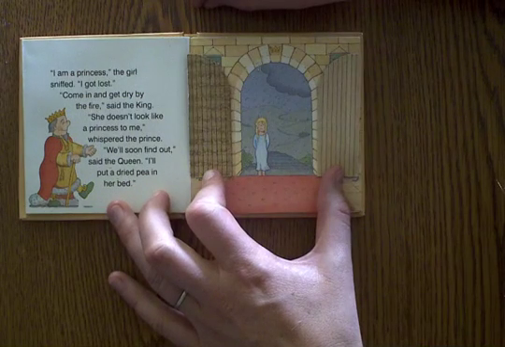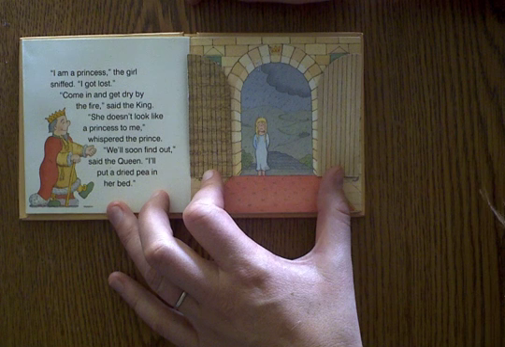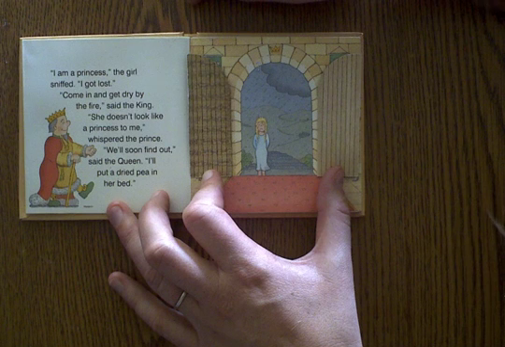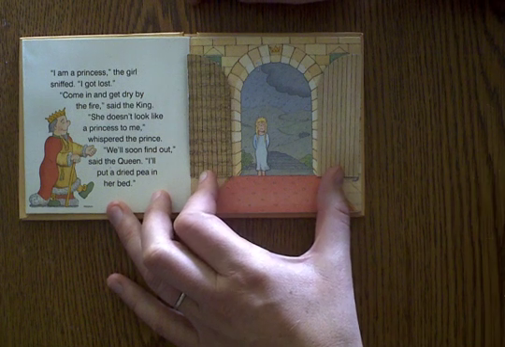I am a princess, the girl sniffed. I got lost. Come in and get dry by the fire, said the king. She doesn't look like a princess to me, whispered the prince. We'll soon find out, said the queen. I'll put a dried pea in her bed.